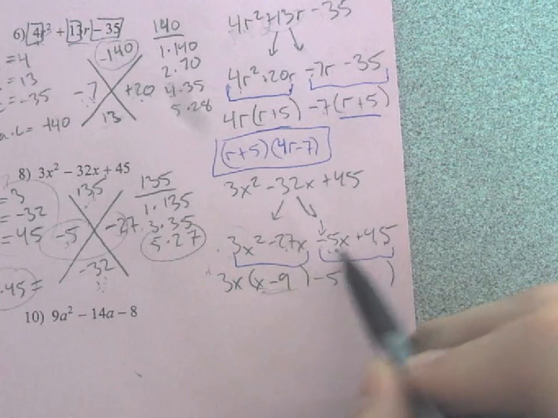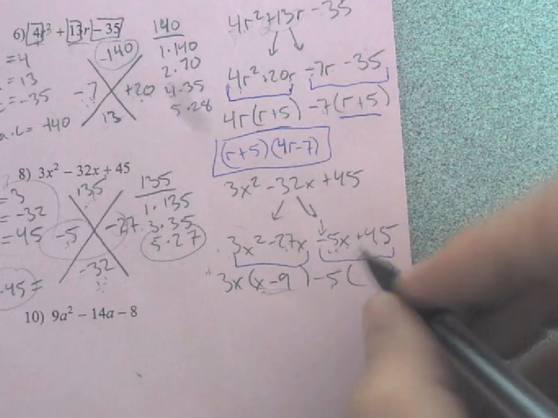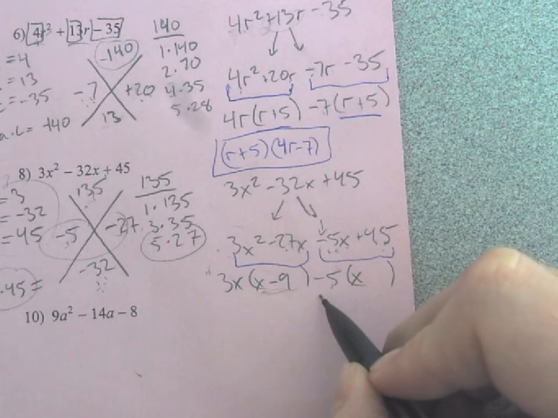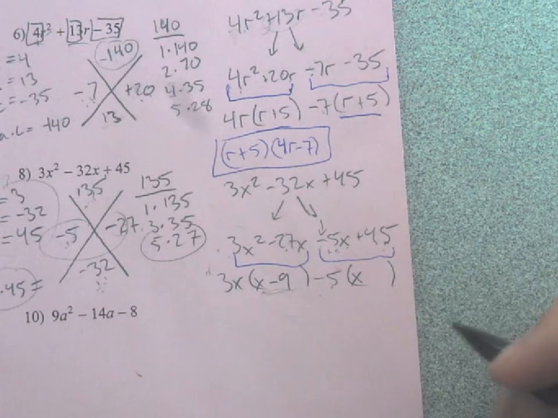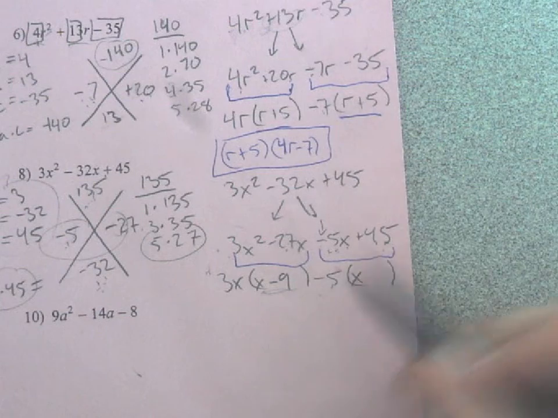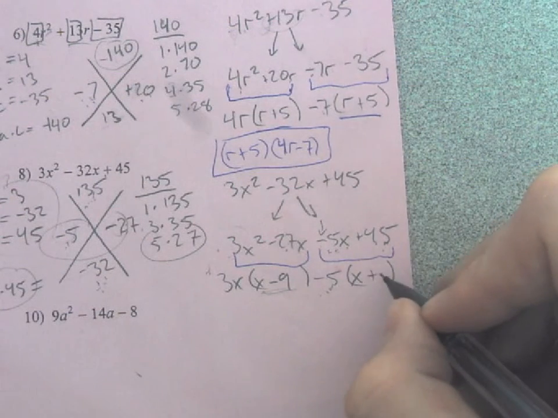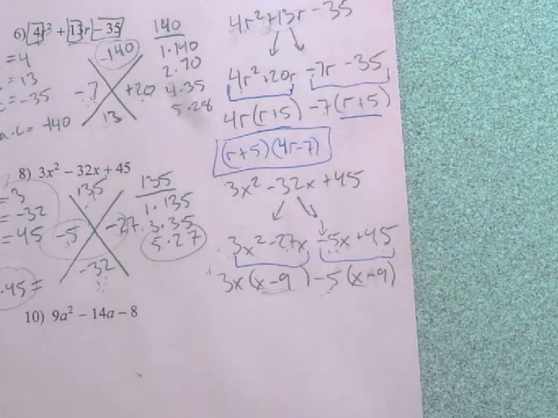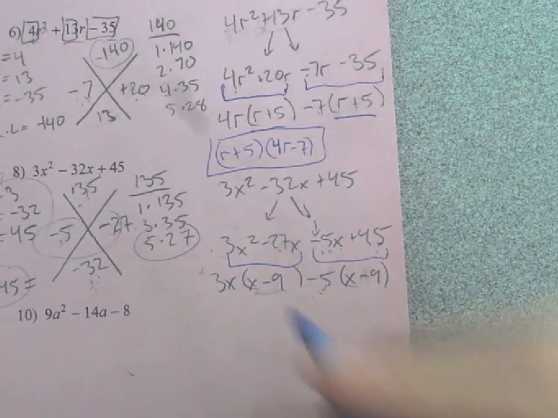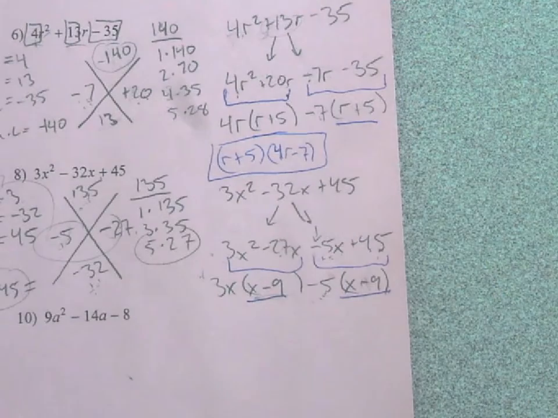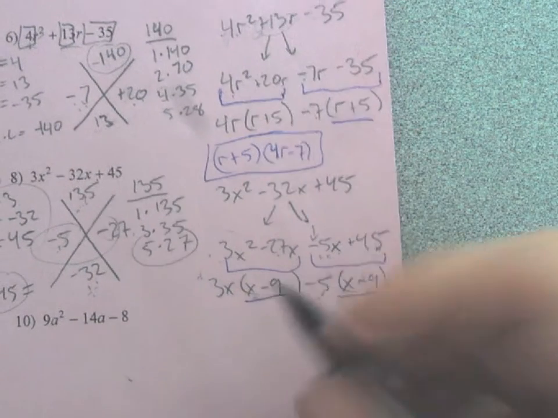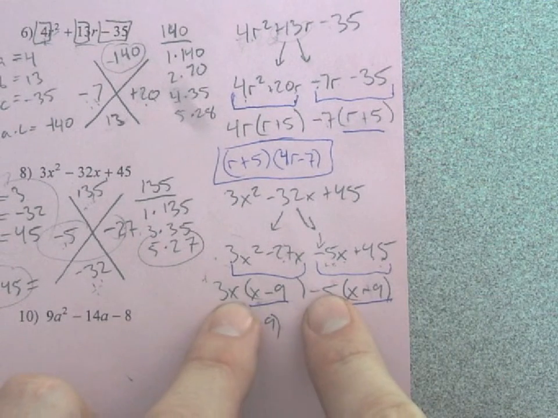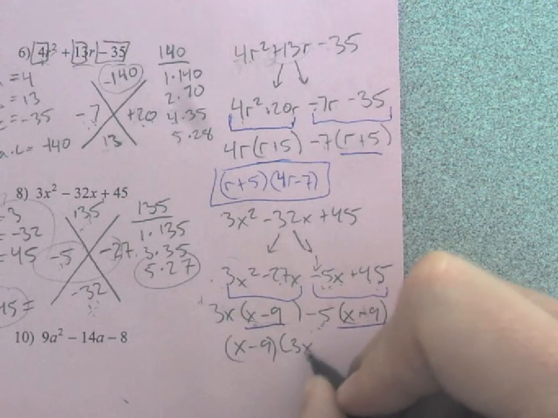When you take a negative 5x and undistribute or factor out a negative 5, the x is left over. And when you take a 45 and divide out or undistribute or factor out a negative 5, you're going to have a negative 9. Okay, so now notice we have matching binomials, which is what we want. So let's undistribute that matching binomial. That's going to come out to the front now. And what's left is the 3x and the minus 5.